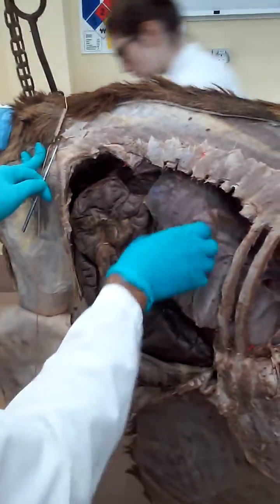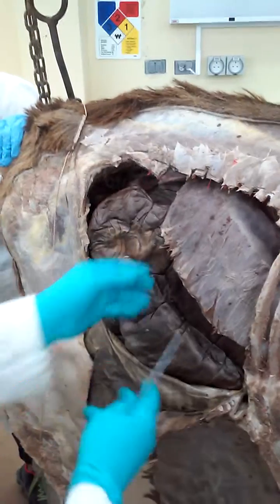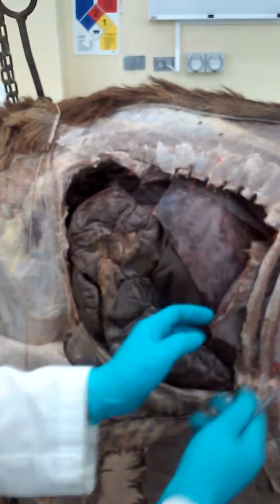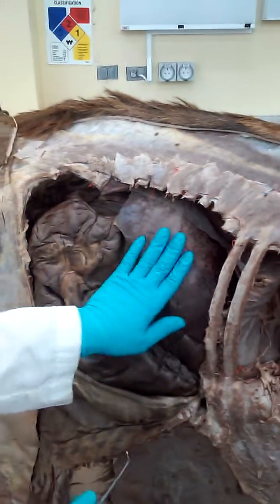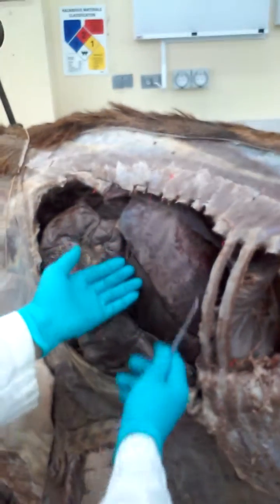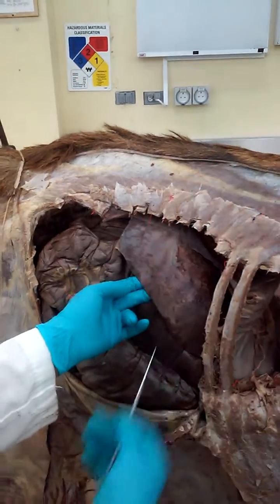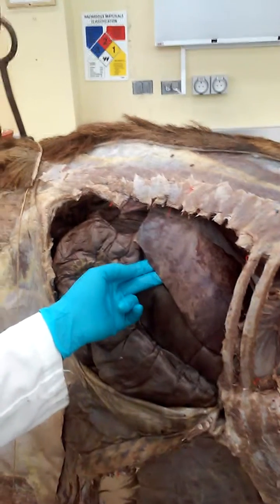Again, we have the diaphragm in place, and note that the bulk of the liver is displaced to the right side, to the right of the median plane. The left lobe was much smaller on that side. Now look at the right lobe, very big here.